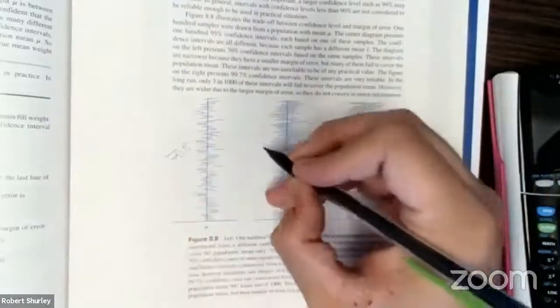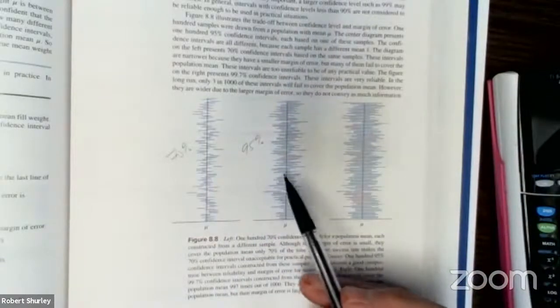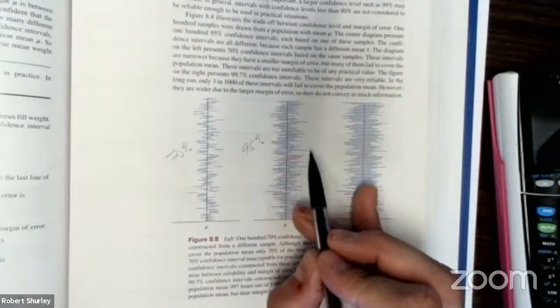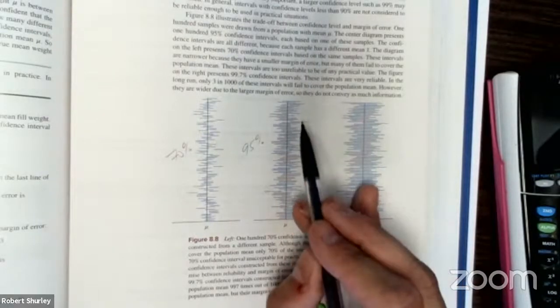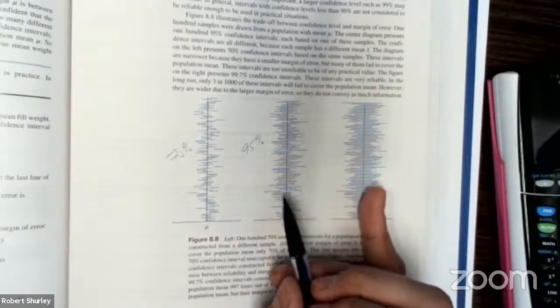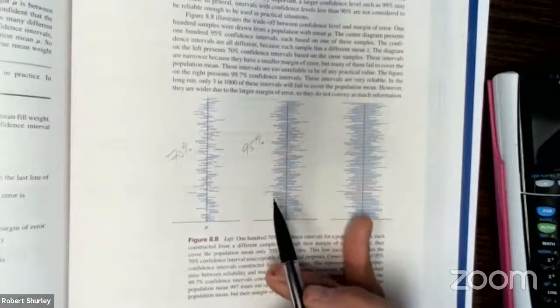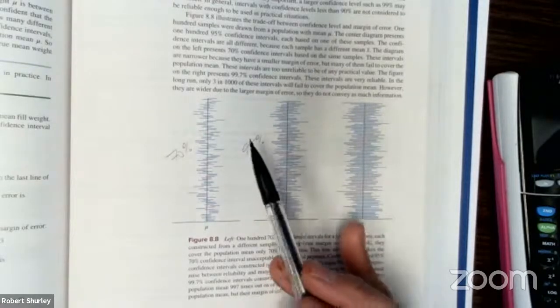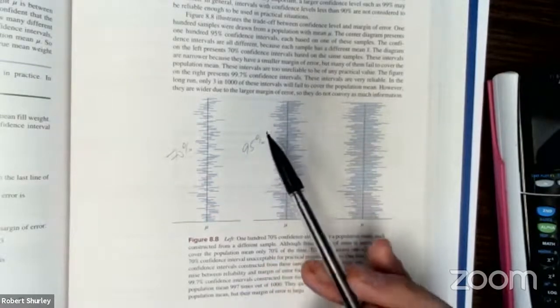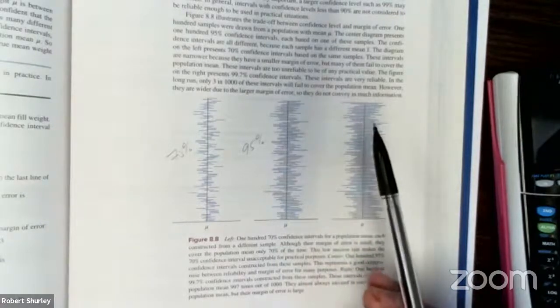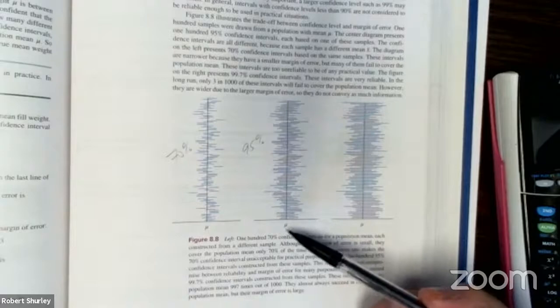That's 70%. So then we've got 95% here. Notice it's a wider gap, right? We've got larger margins of error. There's only a few here that don't catch it. I see this guy doesn't catch it. That one doesn't catch it. Oh, this guy right here got too low, right? But there's only a few that don't catch it because we're 95% confident. We're going to assume 5% of the time our net doesn't catch the actual population mean.